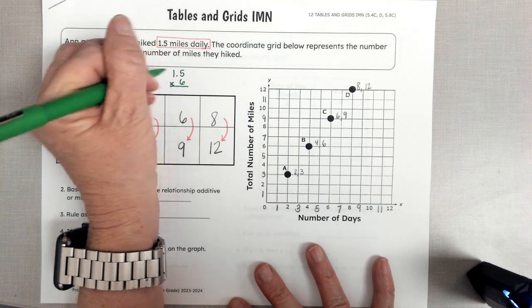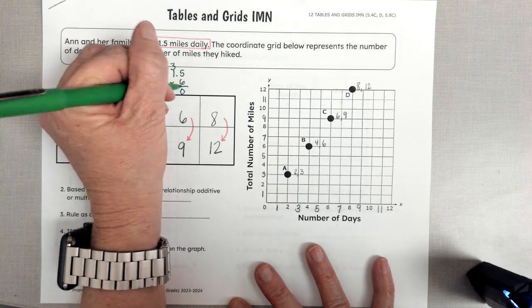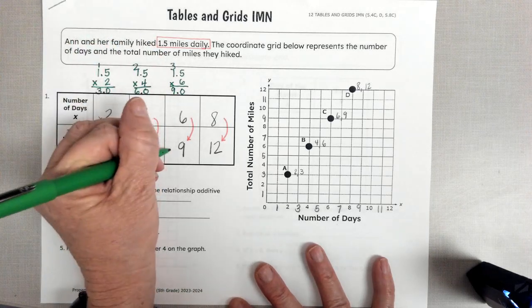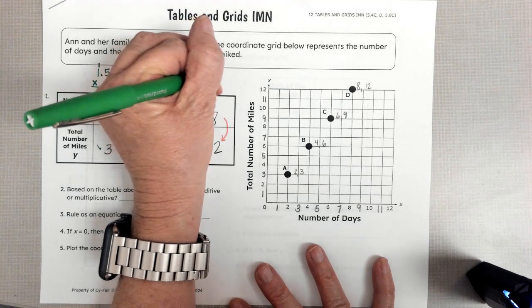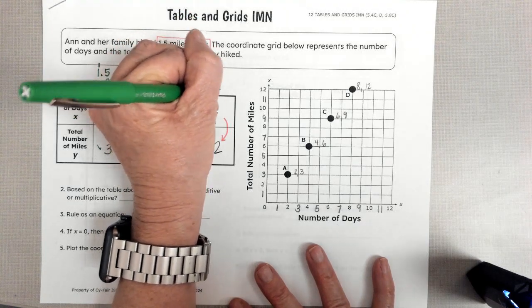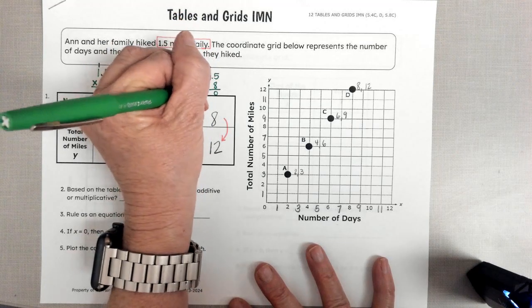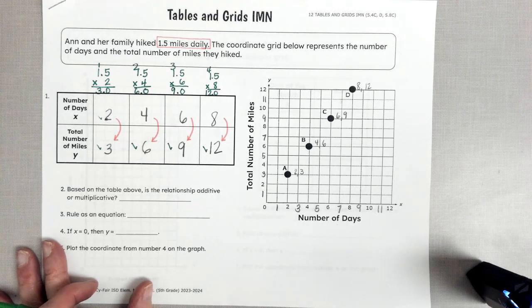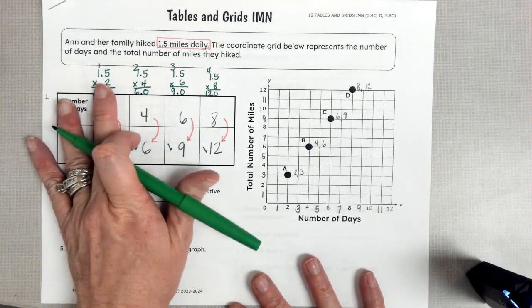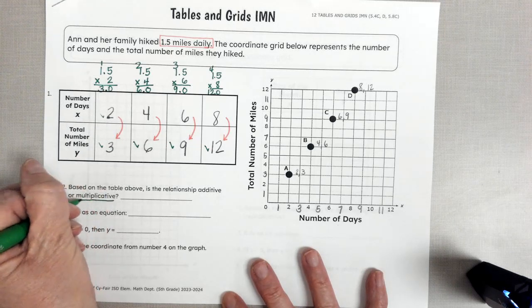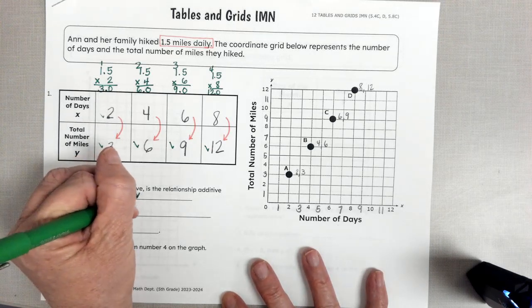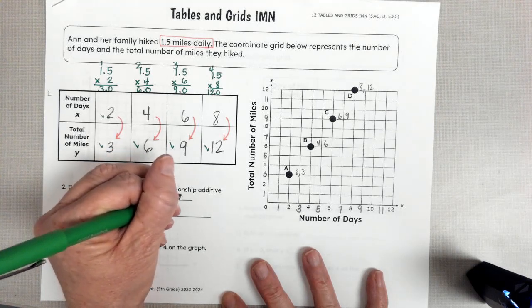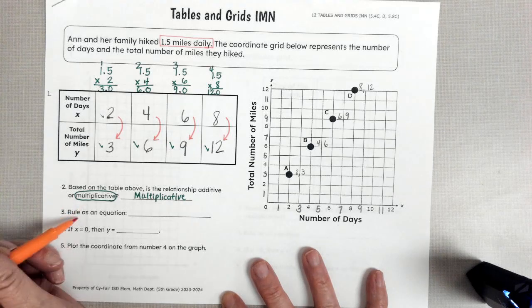Proving your answer ensures that you aren't making any mistakes. So 6 times 1 is 6, plus 3 more is 9. Bump over your decimal 1 place. And 1 5/10 times 8 is going to be 40, and 12, and we bump over our decimal. Alright, so now that it looks like our rule is really multiply by 1.5, I'm going to circle that this is a multiplicative relationship, and I'm going to use that to write my rule.